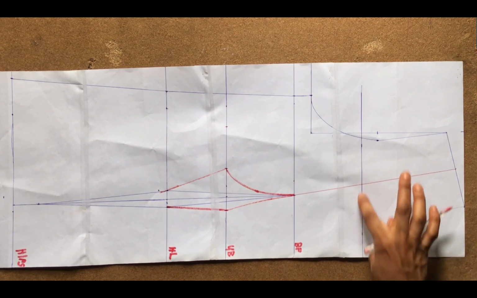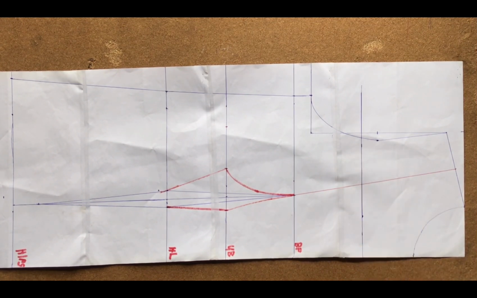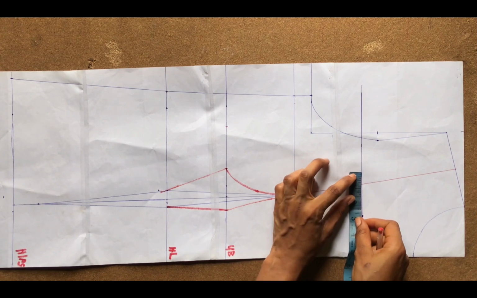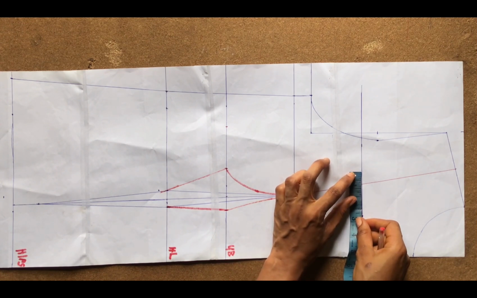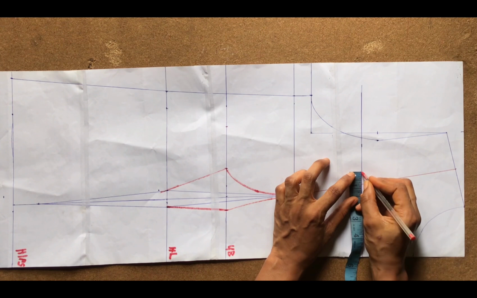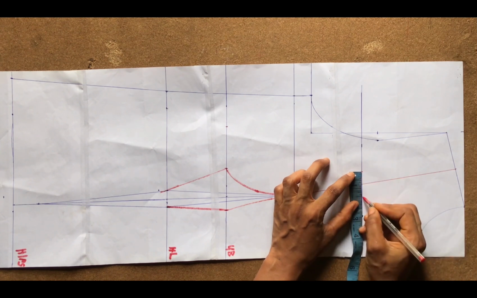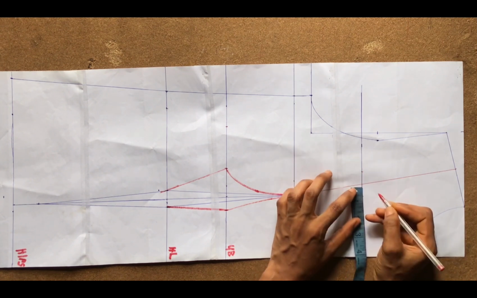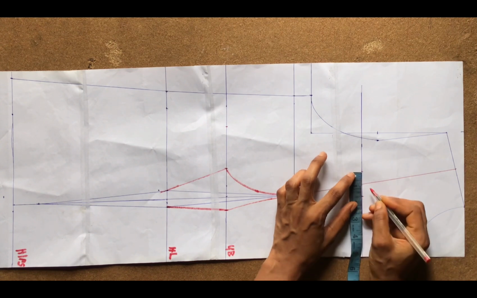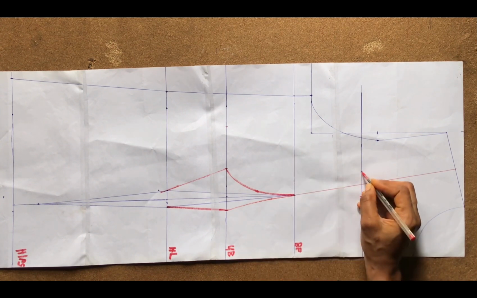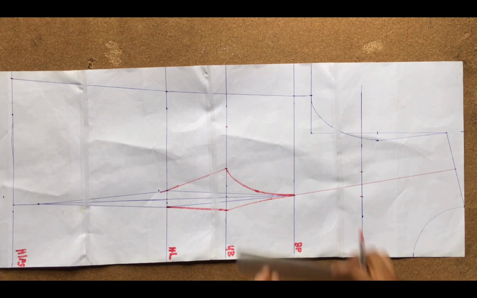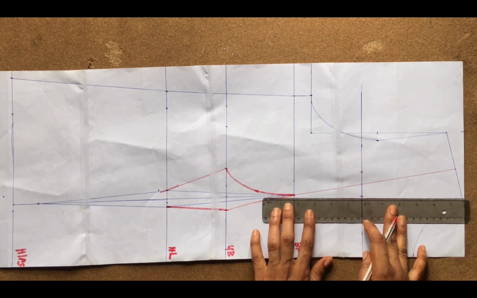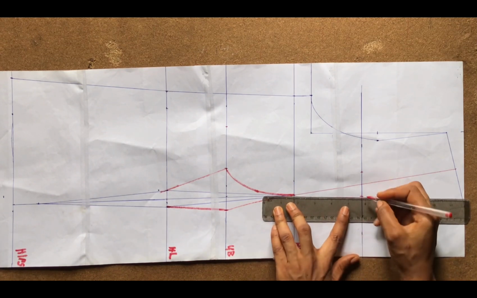Okay, now we're going to be tightening it right there. So I'm tightening with 0.75 inches on both sides of that line. So I'm placing 0.75 inches, that's a total of 1.5 inches. Depending on your client, you can go as much as 1 inch to tighten, but I think anything more than 1 inch for tightening will be too tight.